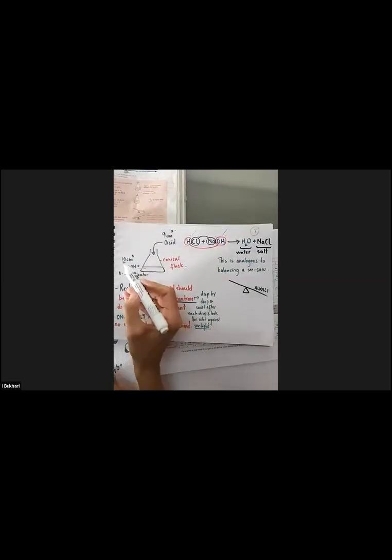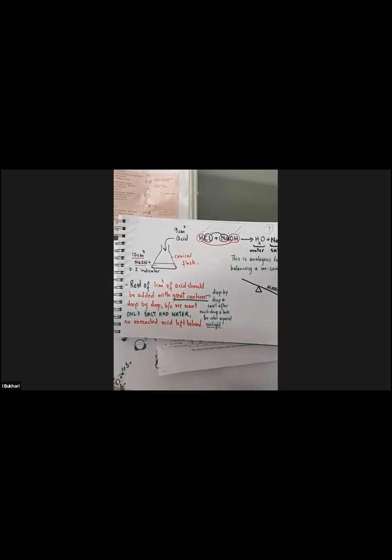They have added a known volume of, this is alkali. Remember what alkali was? A soluble base is an alkali.